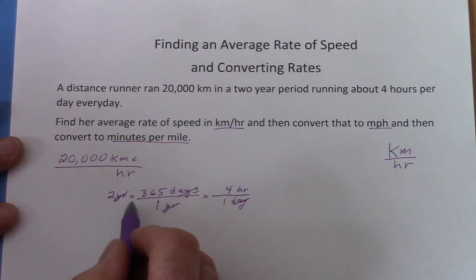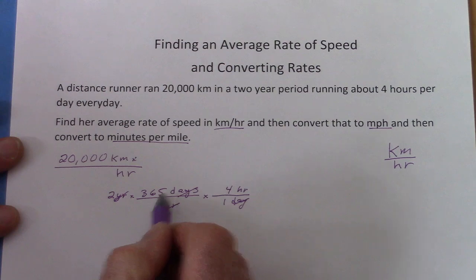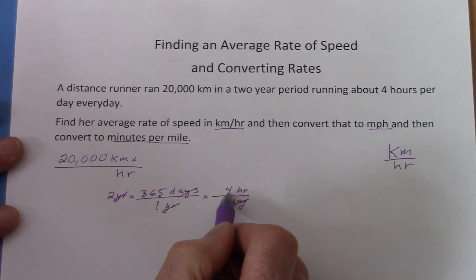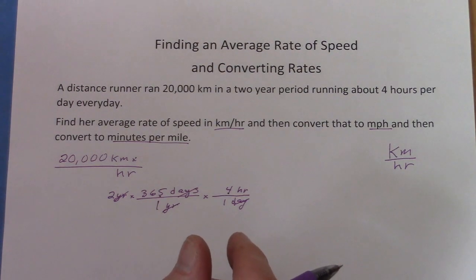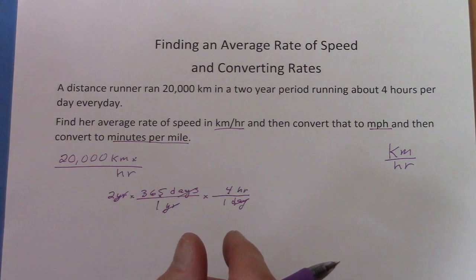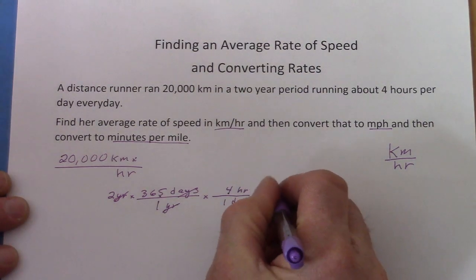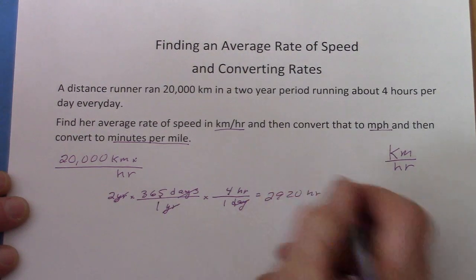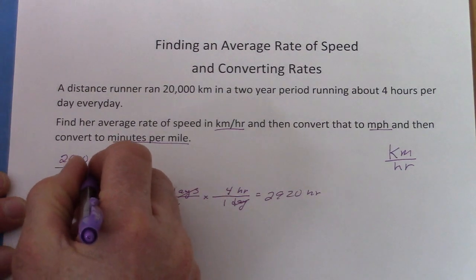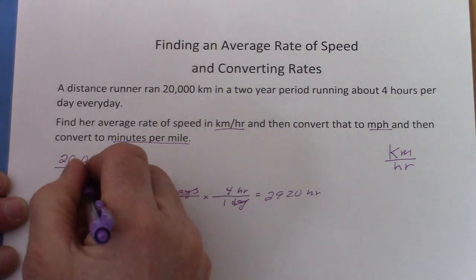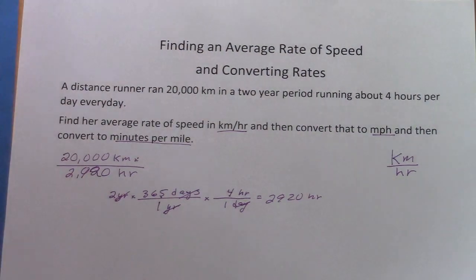Well, you can use your calculator on that if you'd like. 2 times 365 is 730. Doubled is 1460. And double that again would be 2920. So let's just double check: 8 times 360. Yeah. So that should be 2920. So that's 2,920 hours. So we take that 20,000 kilometers and we divide it by 2,920 hours. And that's just a simple division.